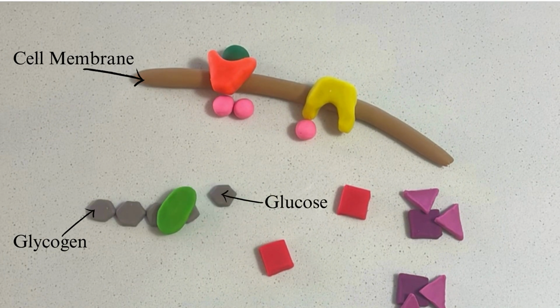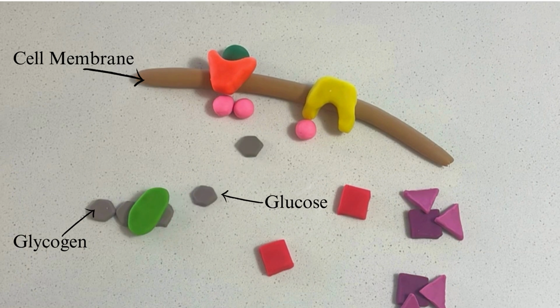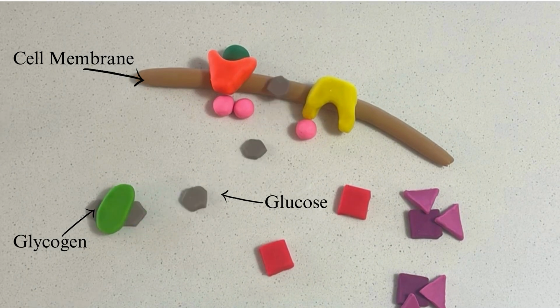Once it's detached, it is moved out of the cell directly into our circulation to be used as immediate energy, which is our third step, response.